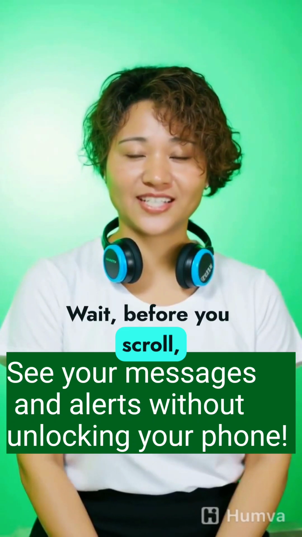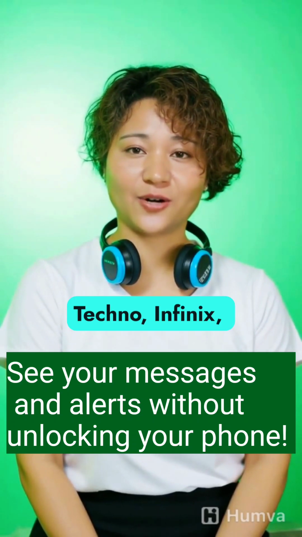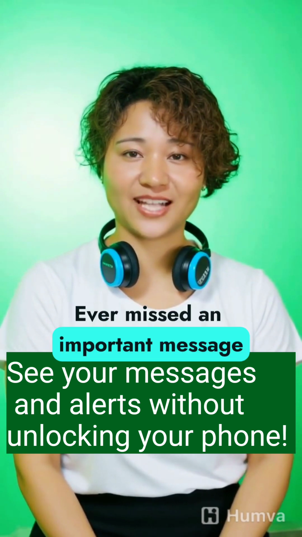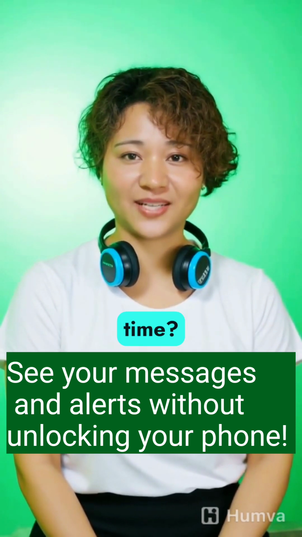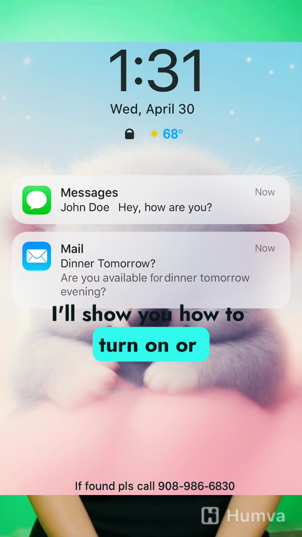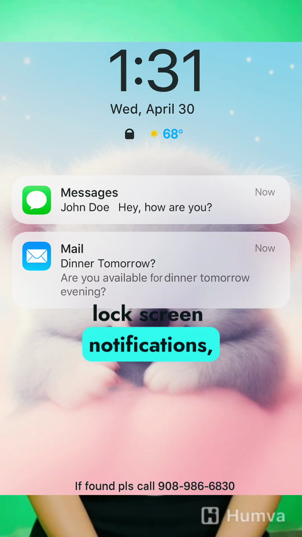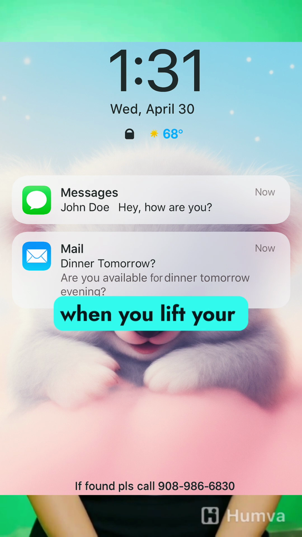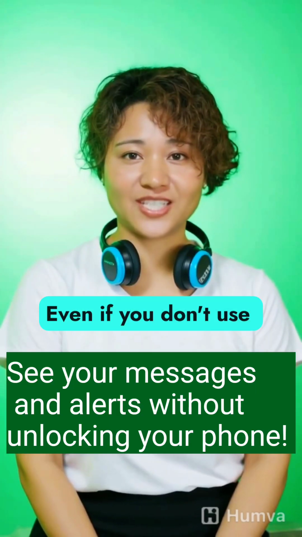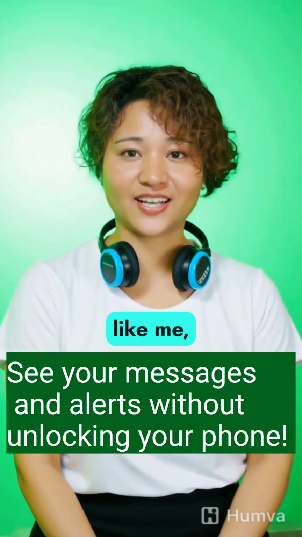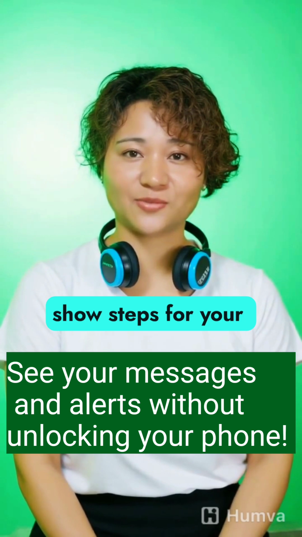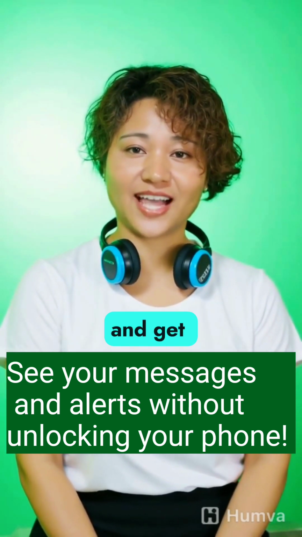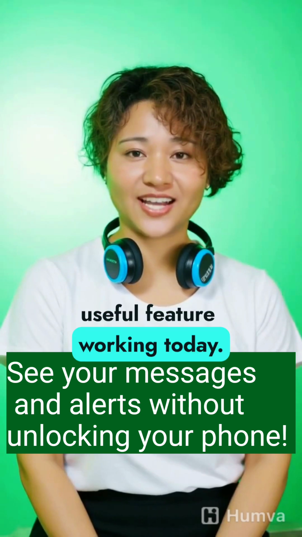Wait, before you scroll, this tip works for Samsung, Tecno, Infinix, OnePlus, and even iPhone. Ever missed an important message because you didn't unlock your phone in time? Today, I'll show you how to turn on or customize lock screen notifications, so your calls, chats, reminders, and even app alerts appear right when you lift your phone. Even if you don't use a Galaxy S22 Ultra like me, don't scroll, because I'll show steps for your device too. Watch till the end to find your phone brand and get this super useful feature working today.